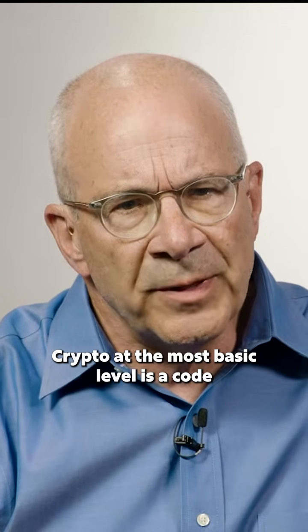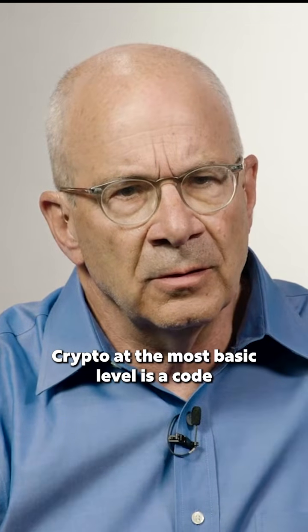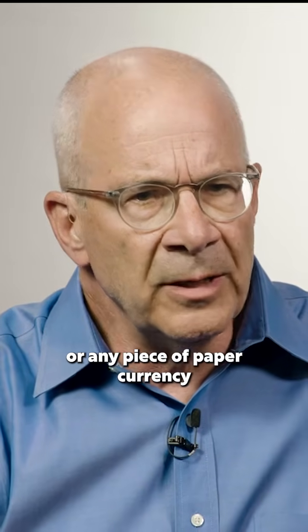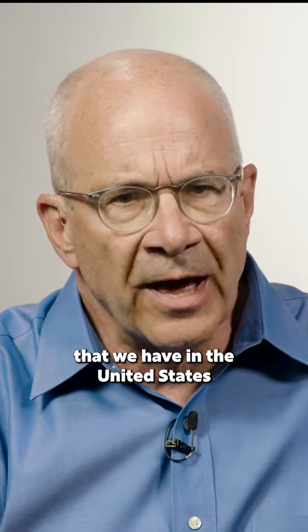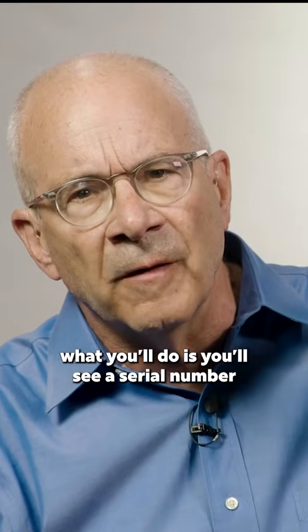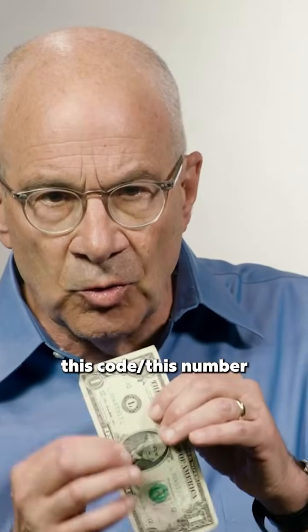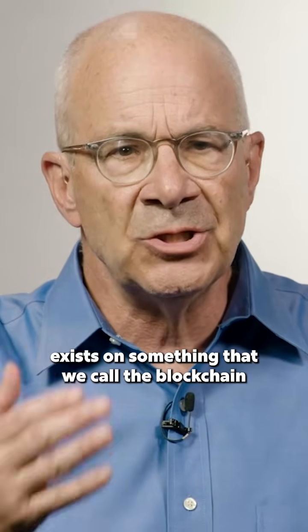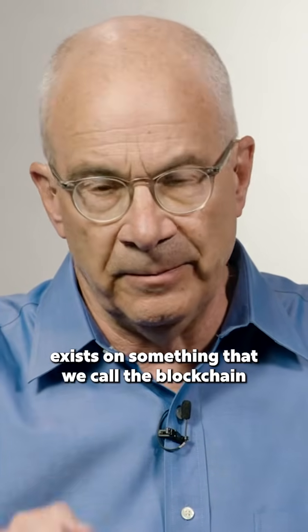Crypto, at the most basic level, is a code. It's a set of numbers. And if you look at any dollar bill or any piece of paper currency that we have in the United States, you'll see a serial number on that dollar bill. This code, this number, and the value represented by the code exists on something that we call the blockchain.